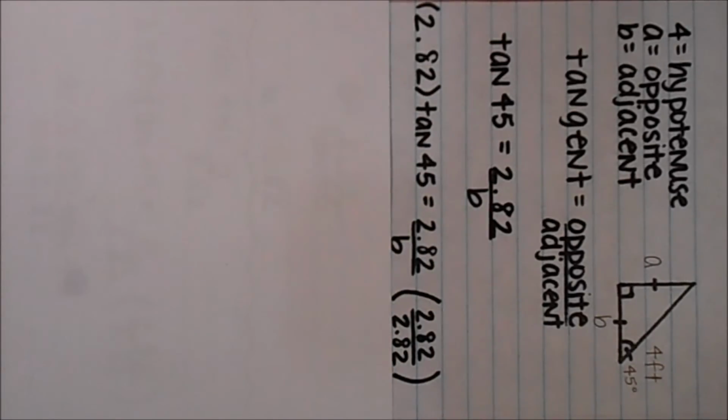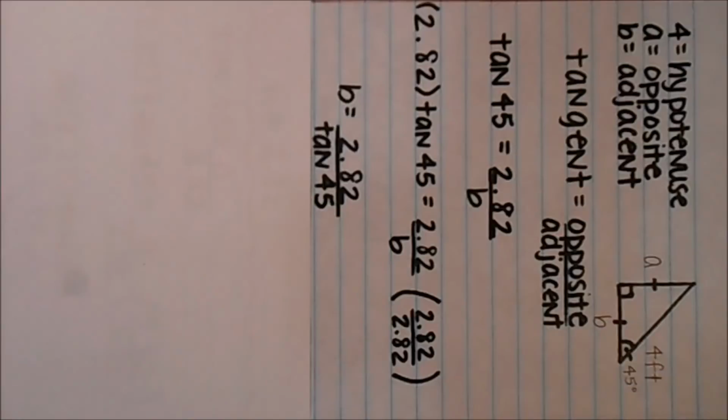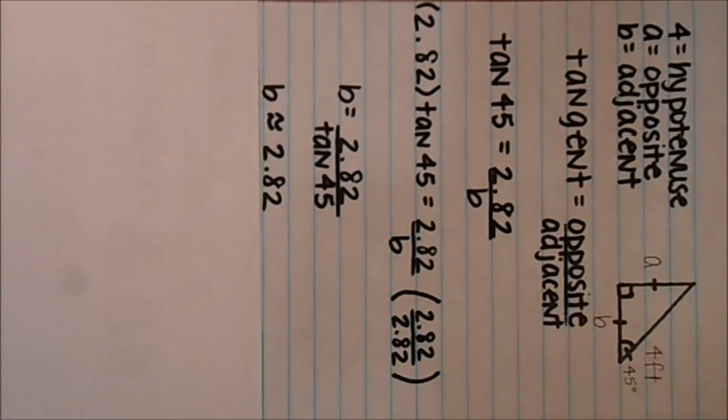Lastly, we will use the tangent formula, opposite over adjacent, to find both A and B. Since we found out that A equals 2.82 and A is the opposite side length, we will put 2.82 on top and B on the bottom because B is the adjacent side length. Next, we will multiply by B over 2.82 to get B by itself and find that B equals 2.82 over tangent of 45. Once simplified by using a calculator, B is about 2.82.